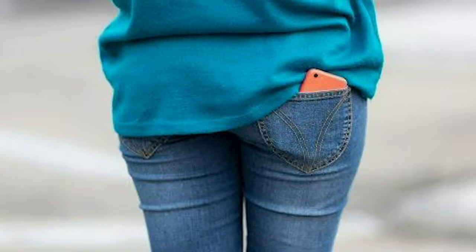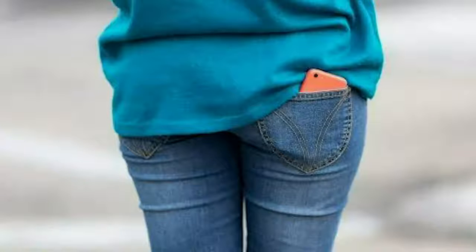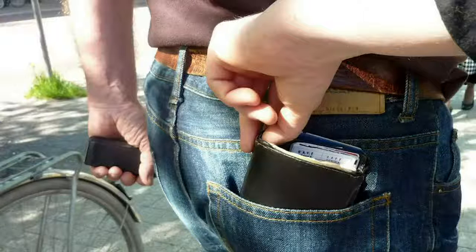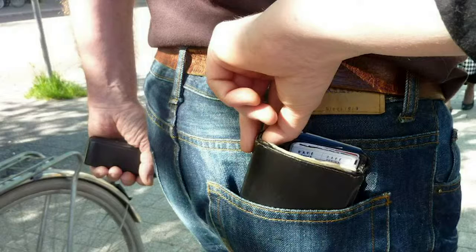How inviting is that for a thief? Okay, it's so easy, especially in a crowded place, particularly somewhere like Tamworth on a market day where we get a lot of this. If you're busy concentrating, looking at a store or looking at something, and a thief is about and they see your phone or your wallet or whatever it is sticking out your back pocket like that, it is so easy for them to take it. Please keep your personal belongings somewhere a lot safer.